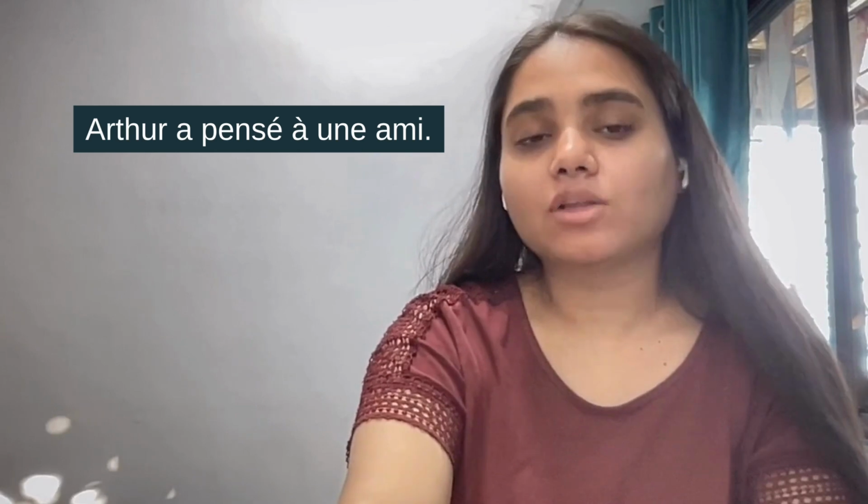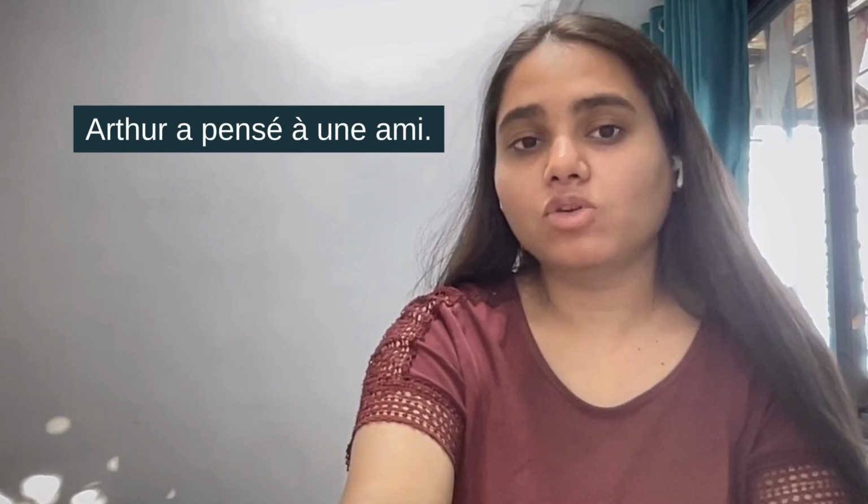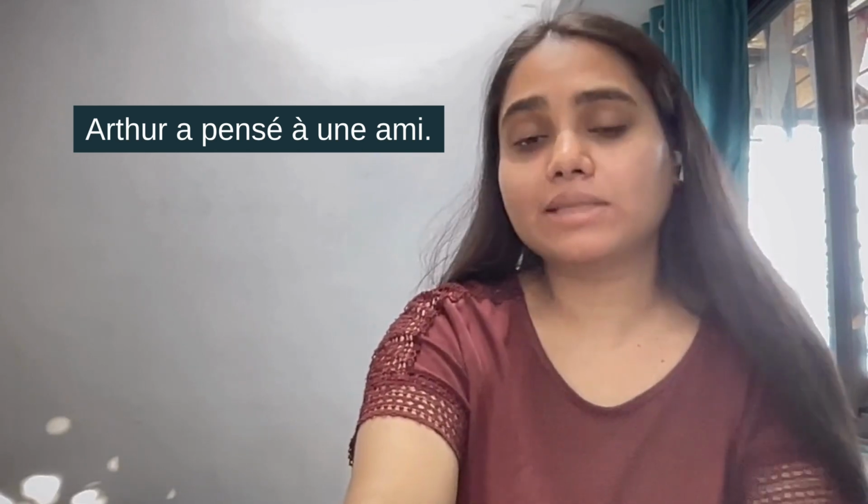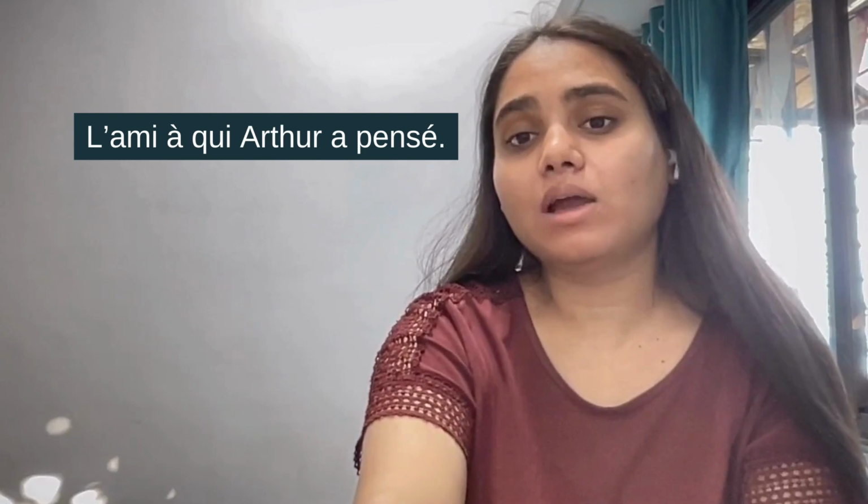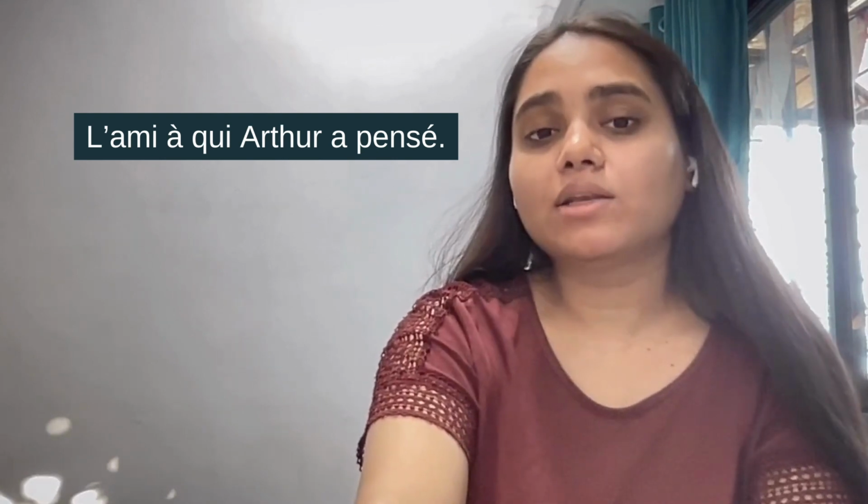Unlike COD, the placement of COI does not affect the agreement of the past participle in passé composé. For example, the sentence Arthur a pensé à une amie remains the same as l'ami à qui Arthur a pensé, regardless of the placement of the COI à une amie.